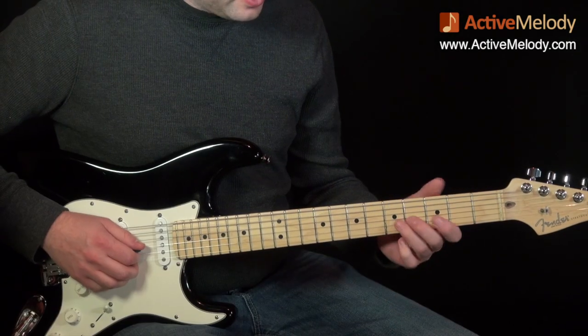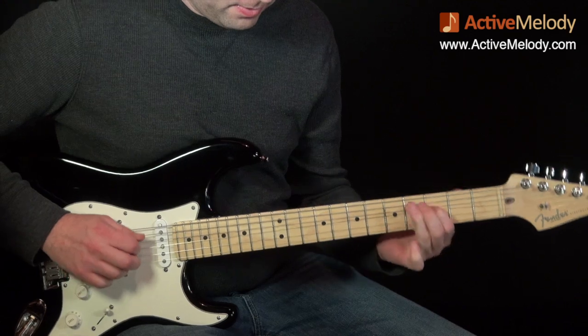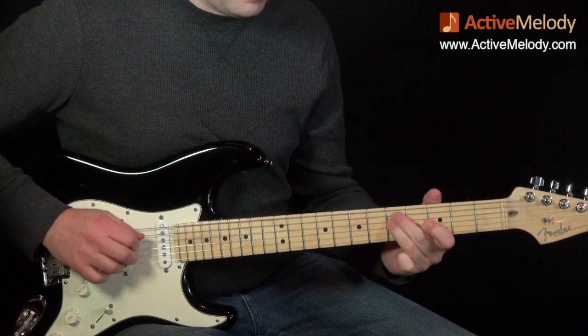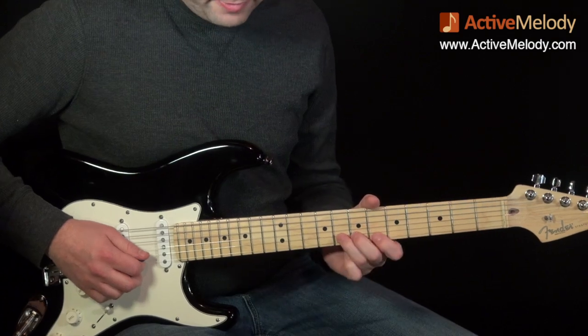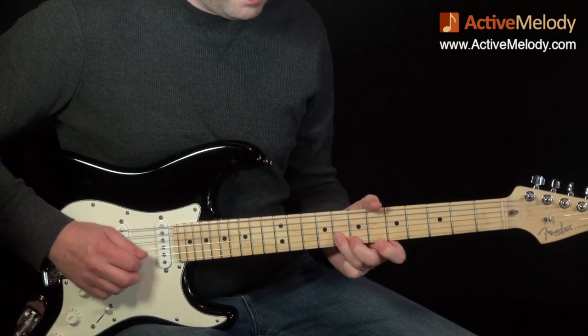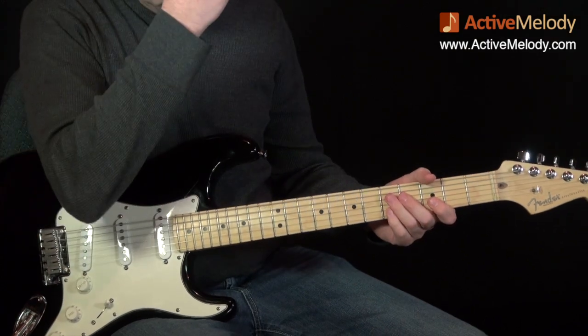Alright, so lick 3 sounds like this. And you could do it an octave higher. And so it's a lot of fun to do.